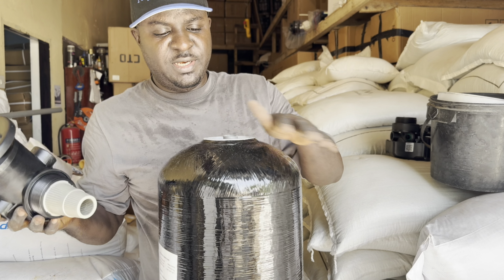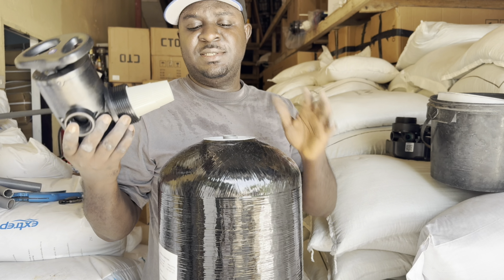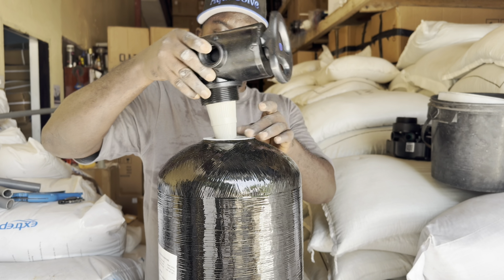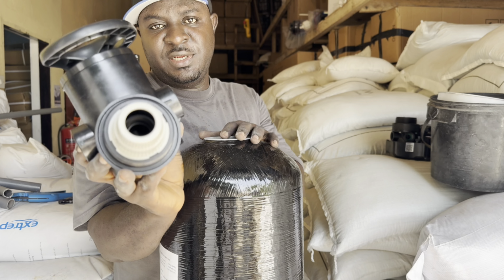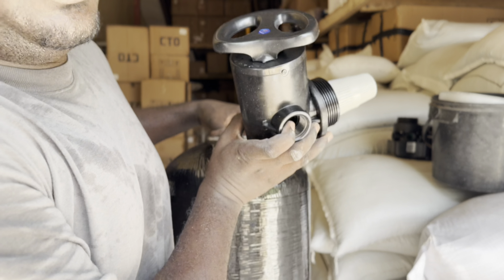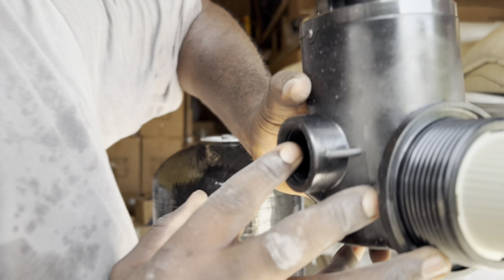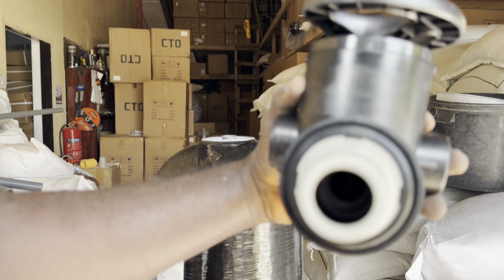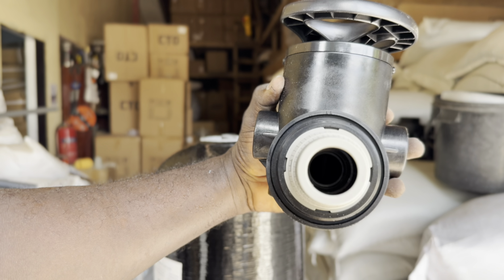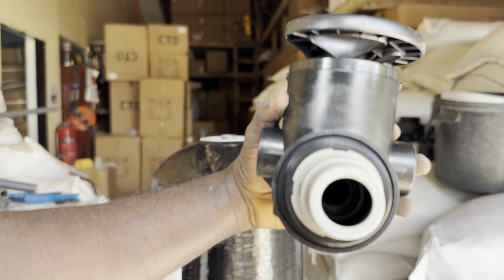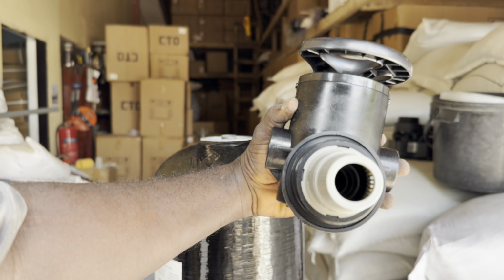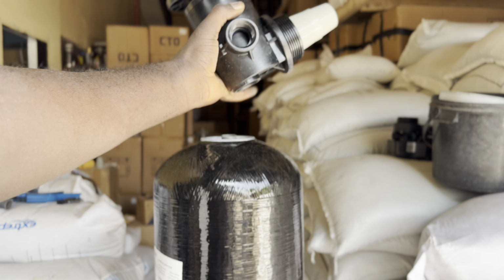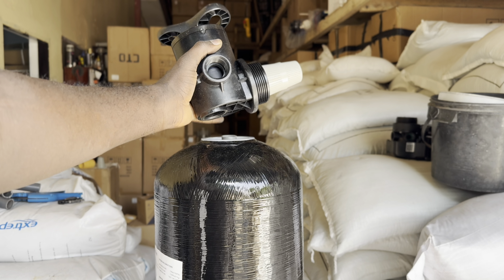Now, once you are done filling the tank, right? The next thing is for you to insert the control valve. Okay, the strainer here. So the strainer has an opening, right? If you see properly, that opening is going to enter into the pipe.